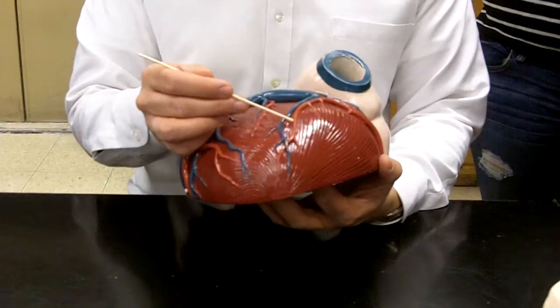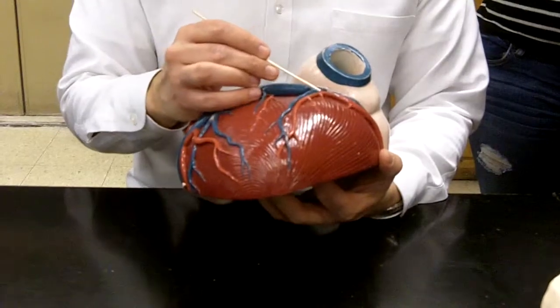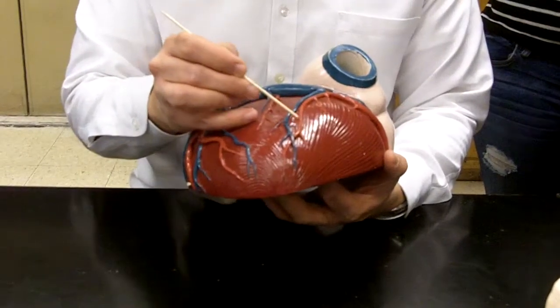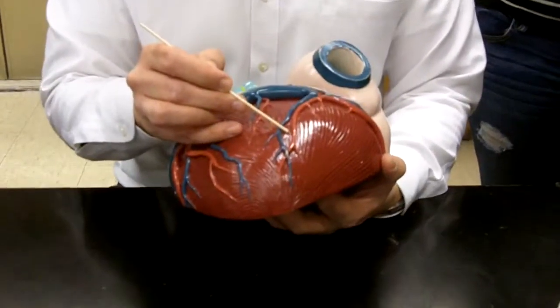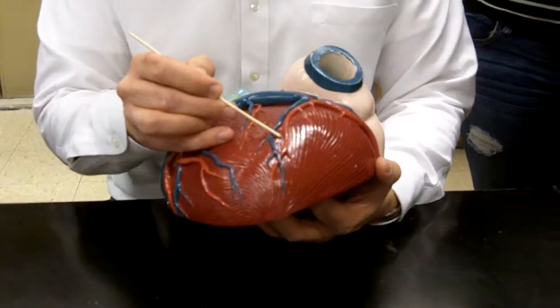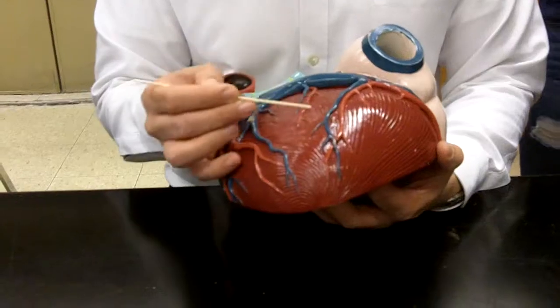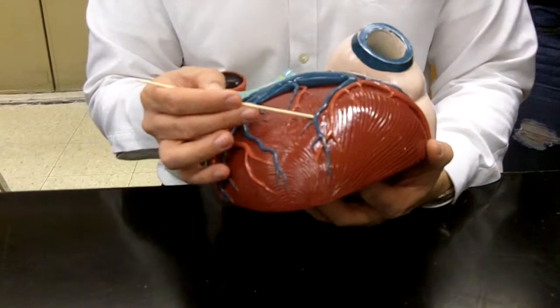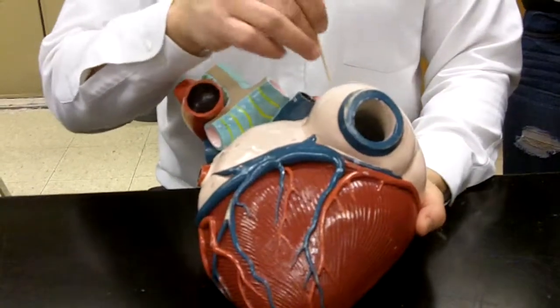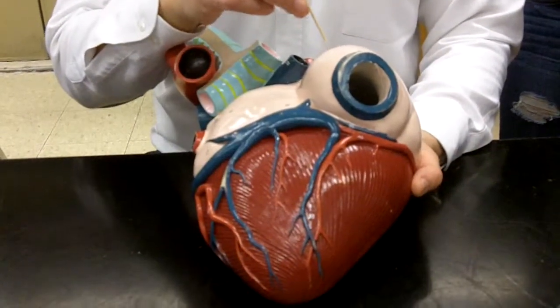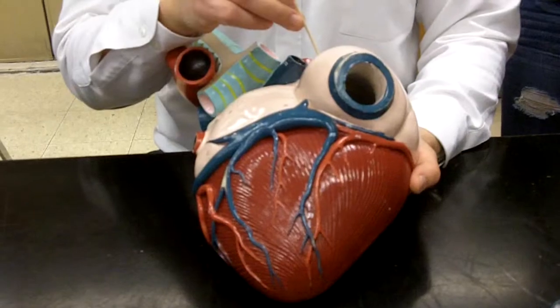Does everybody understand that? So the oxygen goes down in this direction. The oxygen goes to this cell right here. That cell, its mitochondria, uses the oxygen and it gives off what? CO2. The CO2 then goes into this vessel right here and it travels back in this direction, back to what chamber? Right atrium.